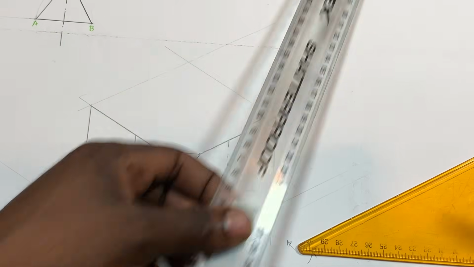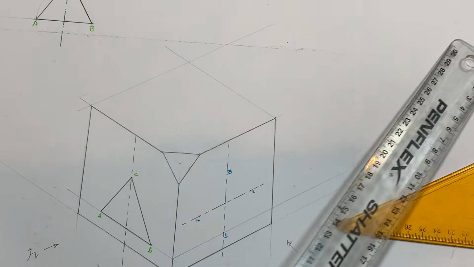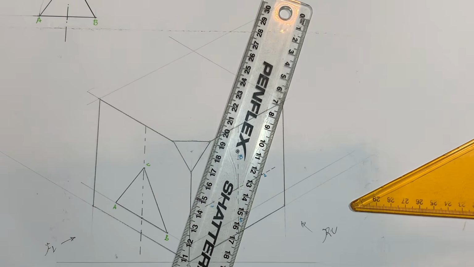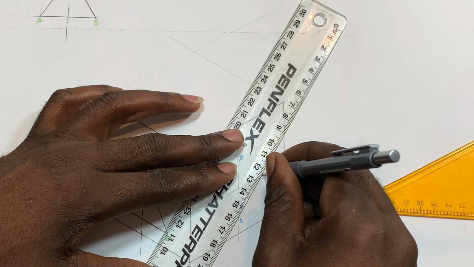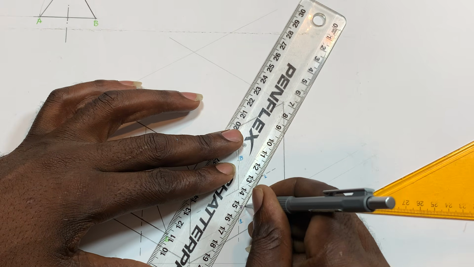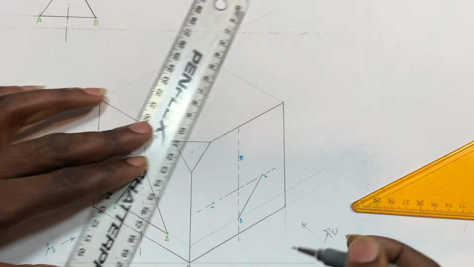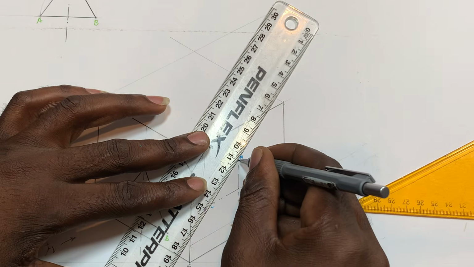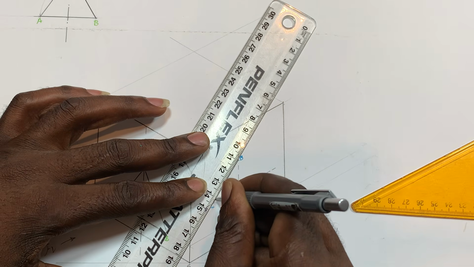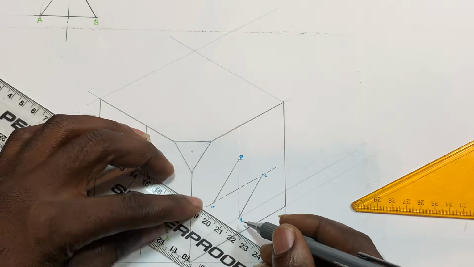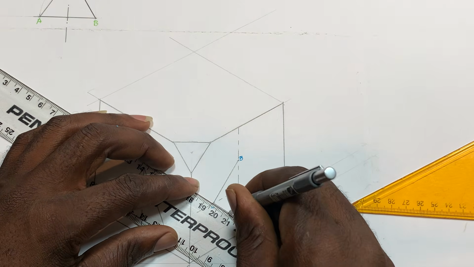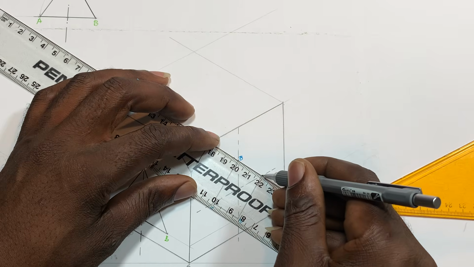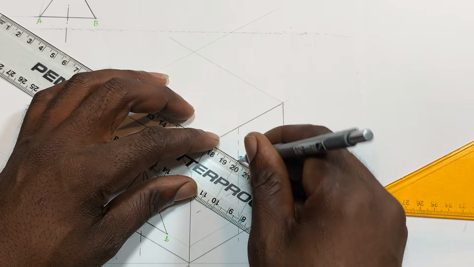So what I can do now is take my 30mm ruler and join my points. I'm going to join point 2 with 1, point 3 with 4, 4 back to point 1, 2 with 3.